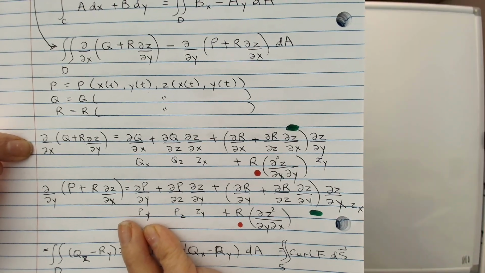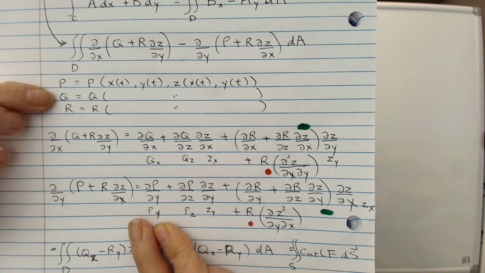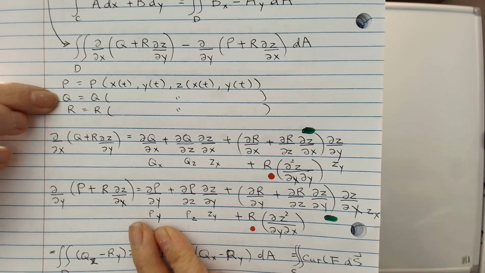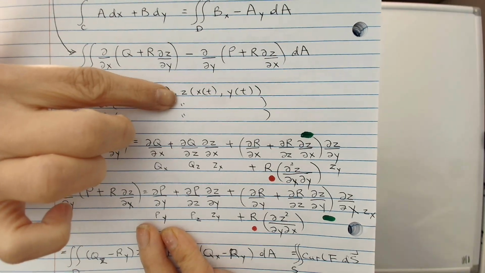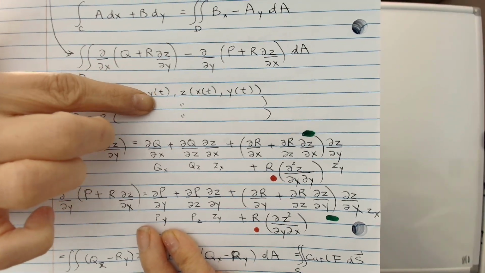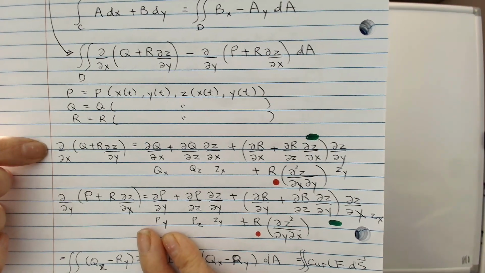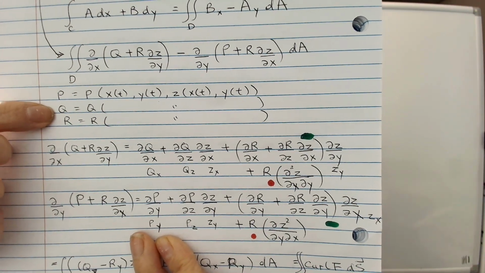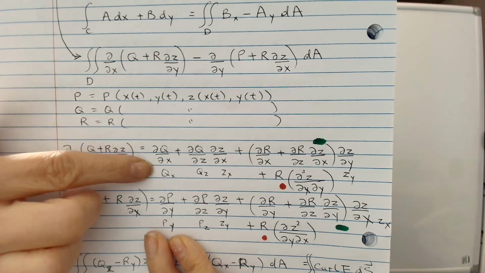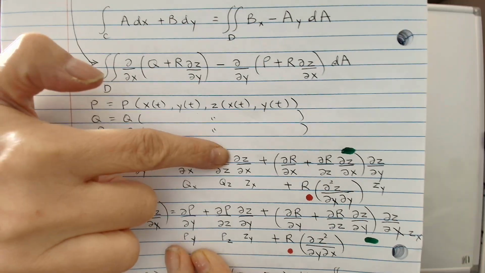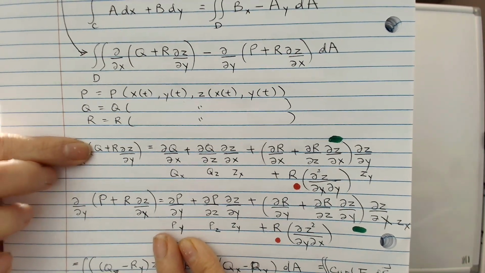But that's not all, because Q has an x component, and z also has an x component. So to take the partial derivative of Q with respect to x, you have to do partial Q, partial x, the first one, and then partial Q, partial z, partial z, partial x by the chain rule. That together is the partial derivative of just Q.